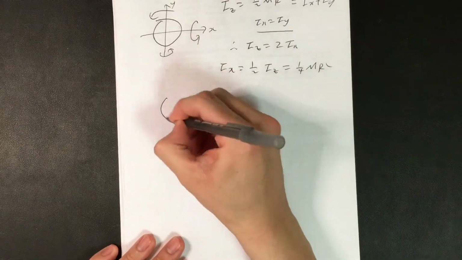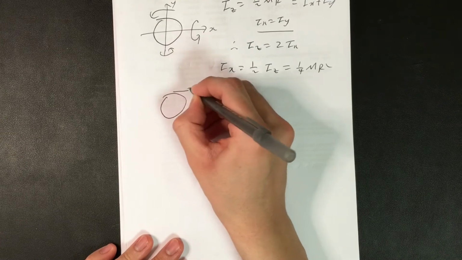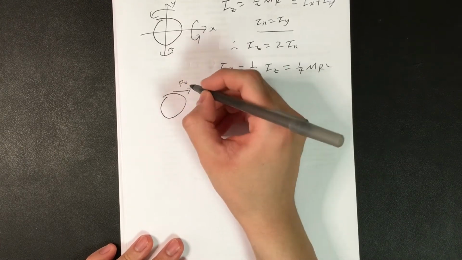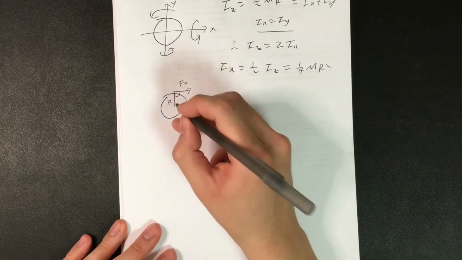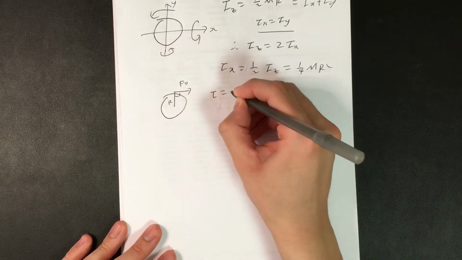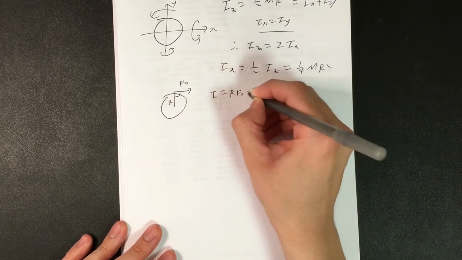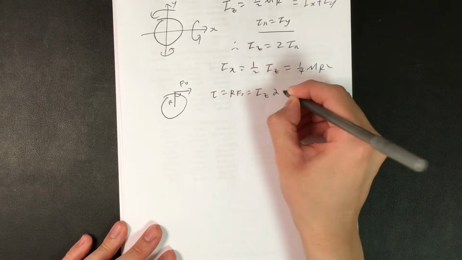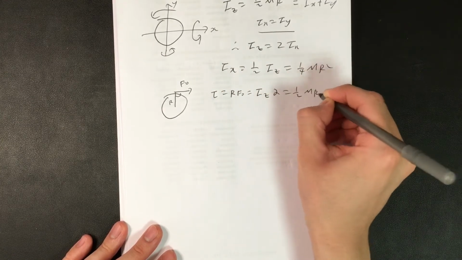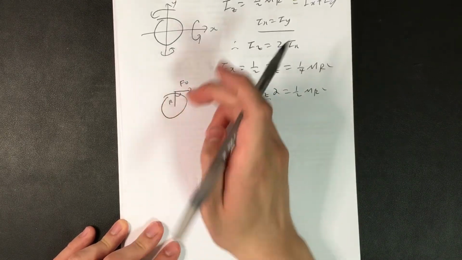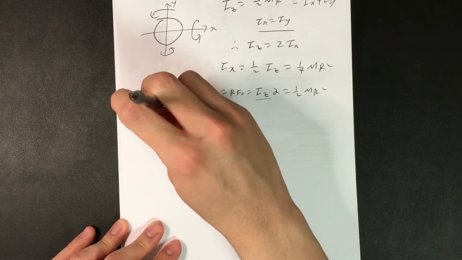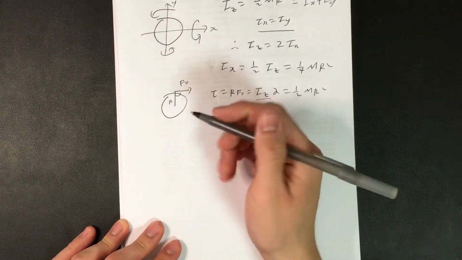So for example, for a circle like this, if a force of constant magnitude F naught is applied perpendicular with respect to the radius, then the torque, which equals r times F naught, equals iz alpha, which would be 1/2 mr squared alpha. This would be iz because the direction of rotation is along the z direction, which is perpendicular to the surface of the circle.